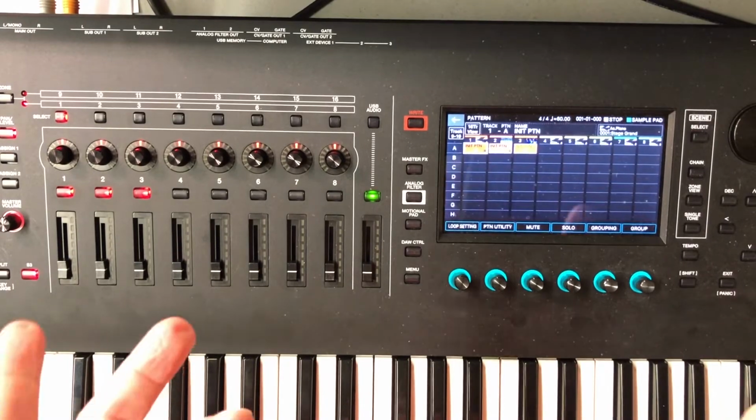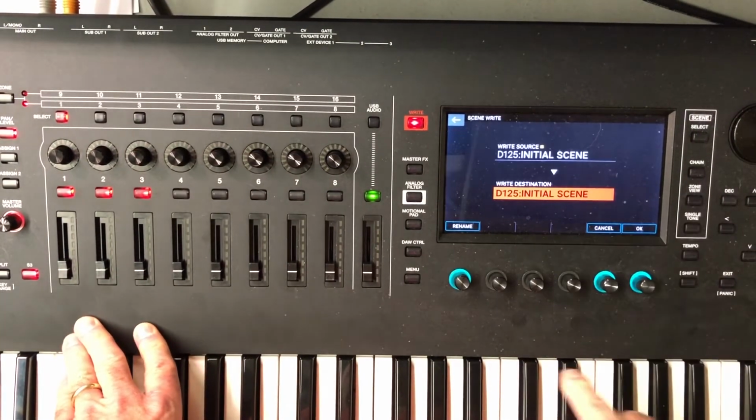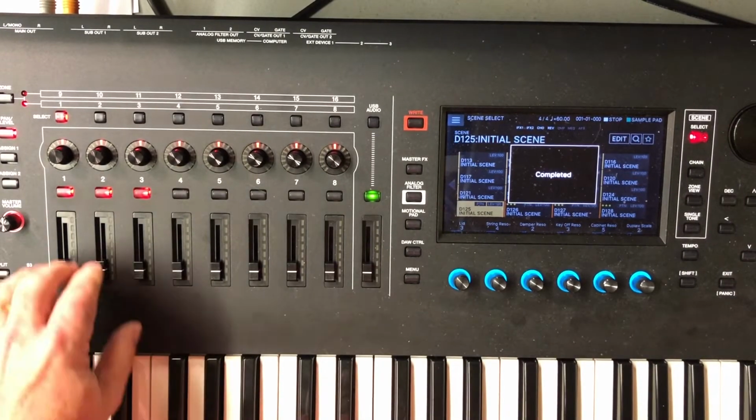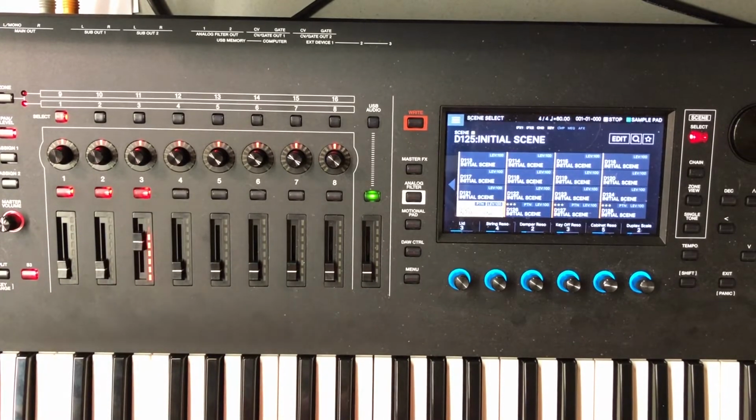Okay, so we've stopped the recording now, and we're going to go ahead and write the scene so that we make sure that we've got our recording saved. I'm going to put these faders back about where they ought to be to start the piece of music, and watch what happens as we just play it back.